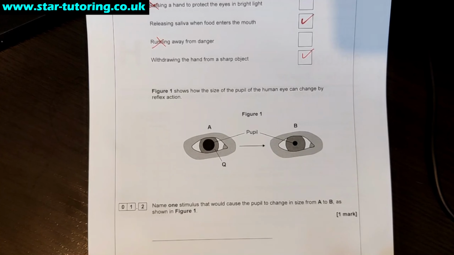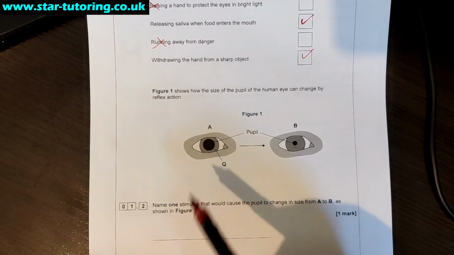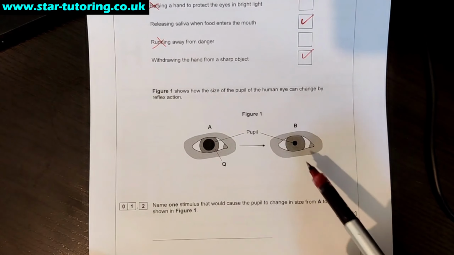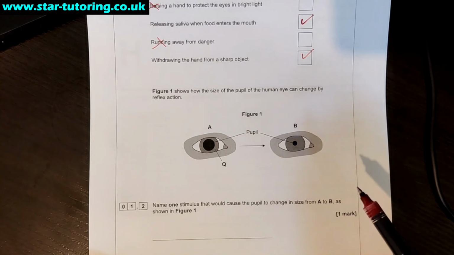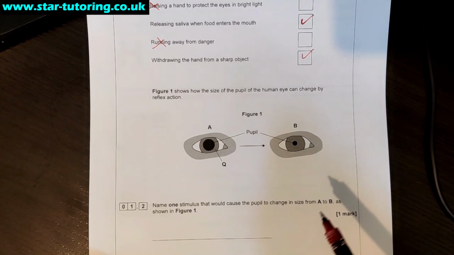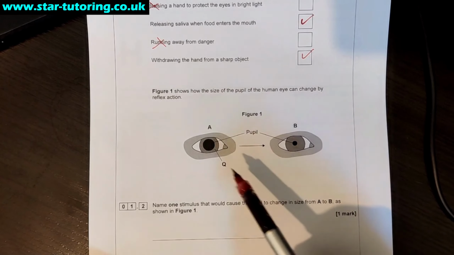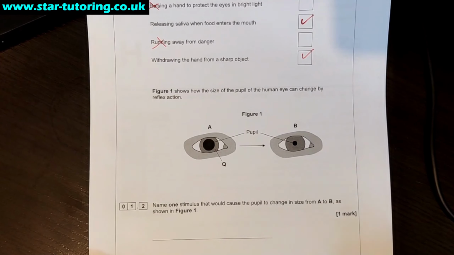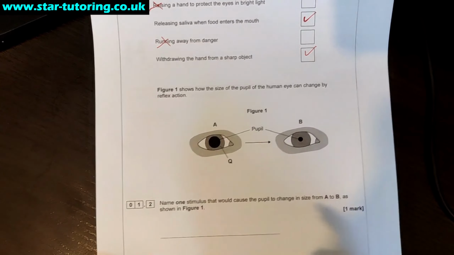Well, the only thing that would be, it would be a bright light, because as the pupil is very, very open, it allows it to take in as much light as possible, and if it's too bright, it will close to reduce the amount of light going in, and obviously it will be the same as the opposite. If you don't have too much light coming in and it's dark, then the pupil will open to allow as much light as possible to be able to get an image. So for that question 1.2, we're going to go for a bright light.